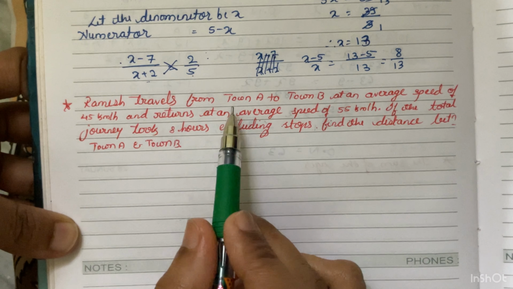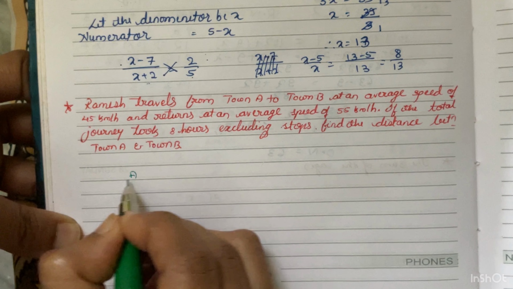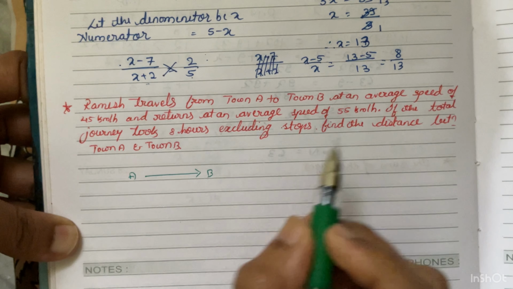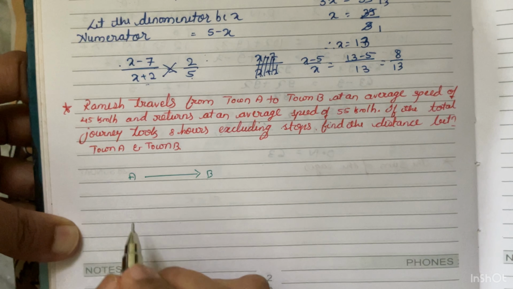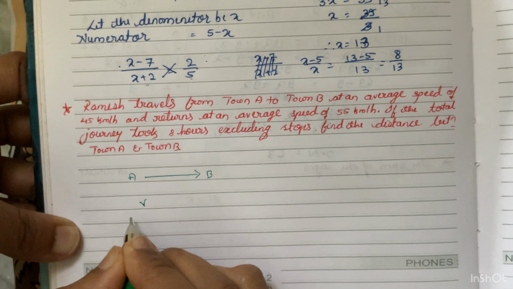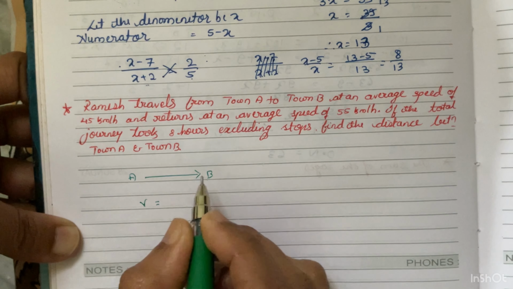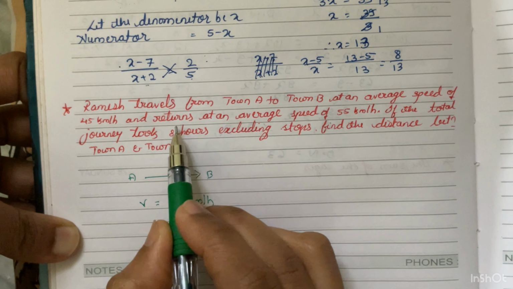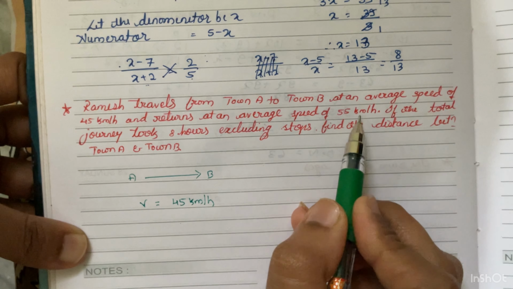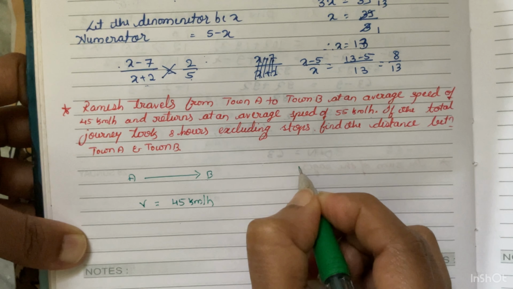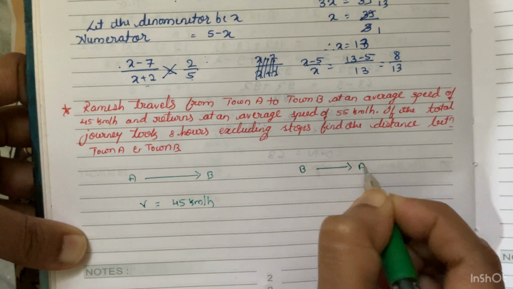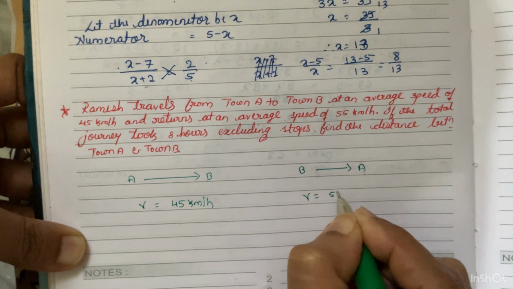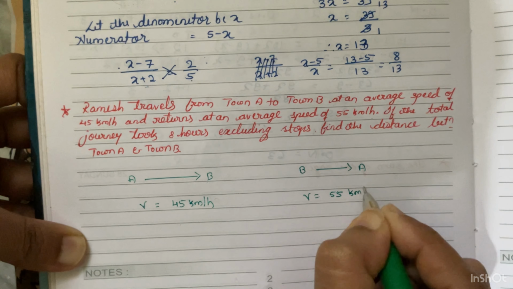So Ramesh is traveling from town A to town B. Let me write here A to B. He's traveling from A to B at an average speed of 45 kilometers per hour. The speed is denoted by V, so V equals 45 kilometers per hour. Now he returns at an average speed of 55 kilometers per hour. For the return I'm going to write B to A, and this time the average speed has changed, that is V equals 55 kilometers per hour.